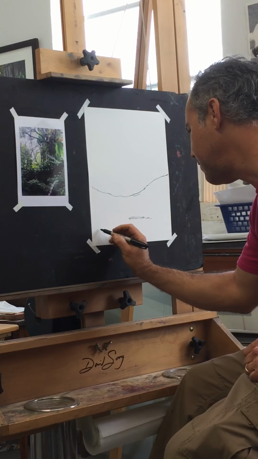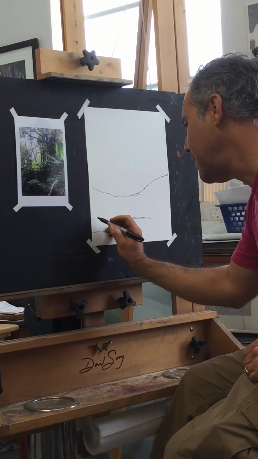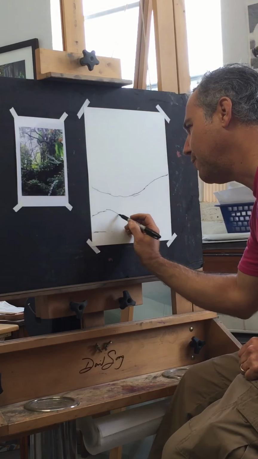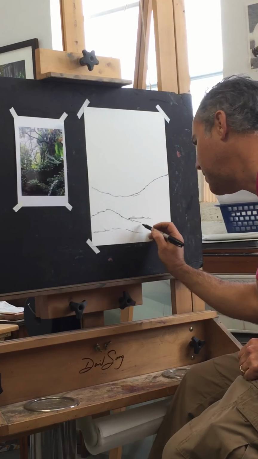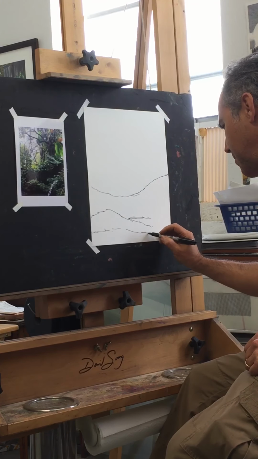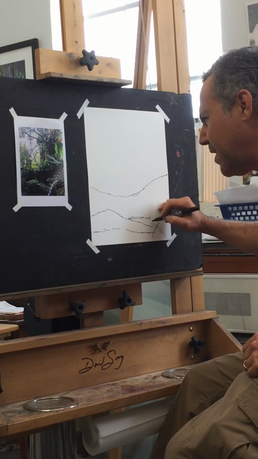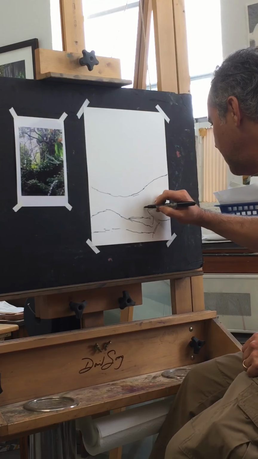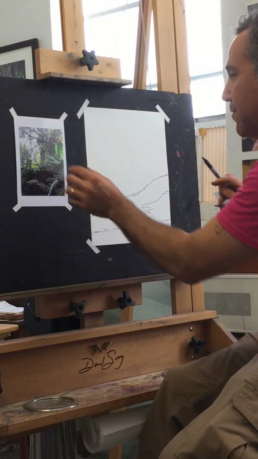Then we have this smaller, it looks like a tree that was knocked down with ferns growing over top of it. It's going right across here. And then there's two groups of ferns at the bottom. There's a group right there, and there's a group right there. We're just keeping things basic for now.